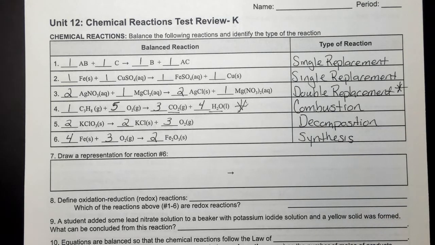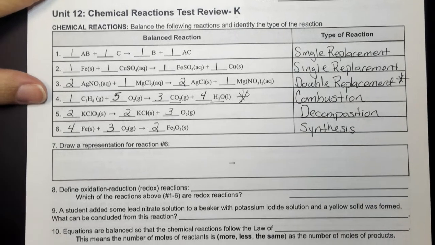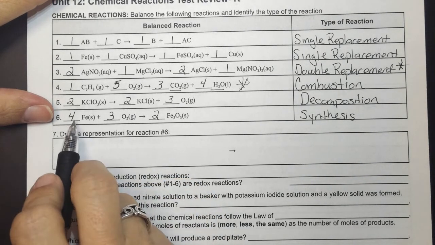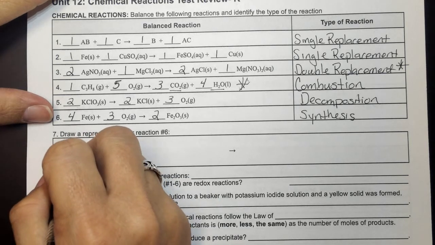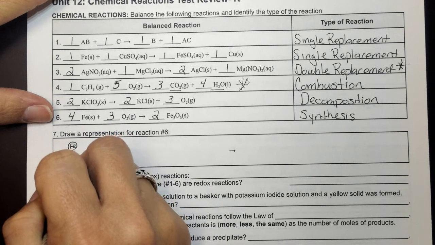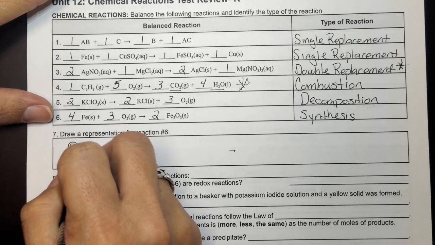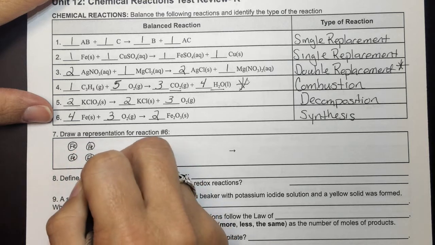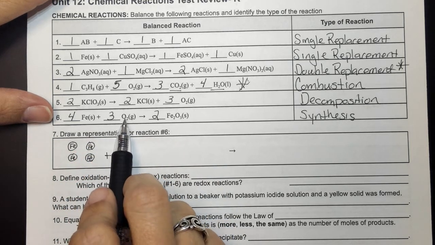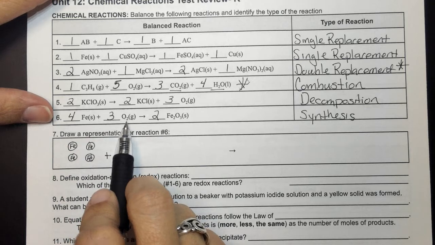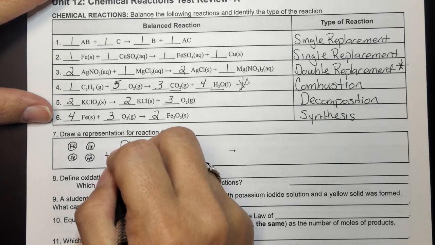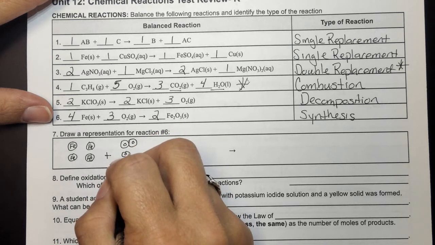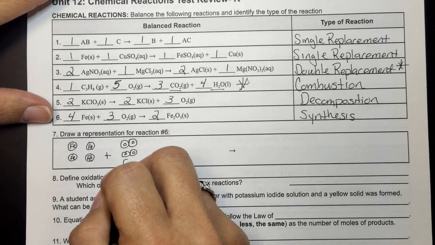And number 4, this is just like the lab we did when we first introduced this. You're going to draw the representation of number 6. So number 6 says we've got 4 irons, and so they're individual irons. There's 1, 2, 3, 4 irons, plus this tells me I have 3 O2s. The subscript 2 lets me know that those oxygens are together, and I'm going to have 3 of them.